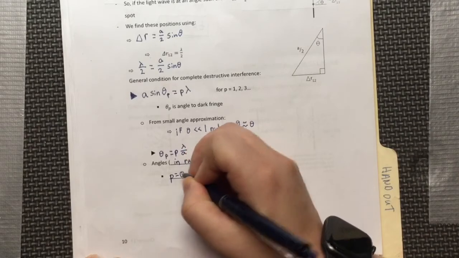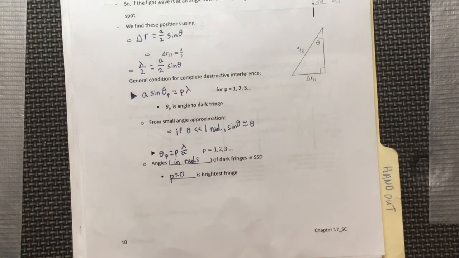p equals 0 is the brightest fringe. I know this is weird because we're saying that p is the dark fringes. This is the exception to that. p equals 0 is the brightest fringe. It's at the center of the central maxima. All of the other p-values are dark fringes. This one is the exception.